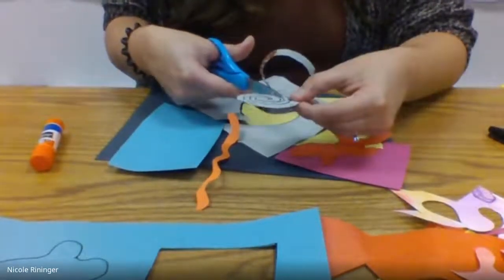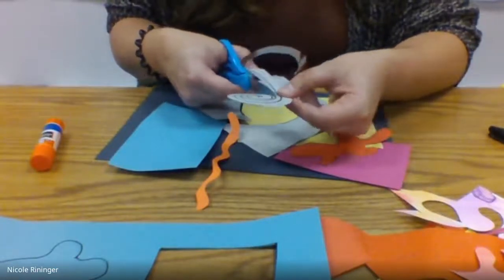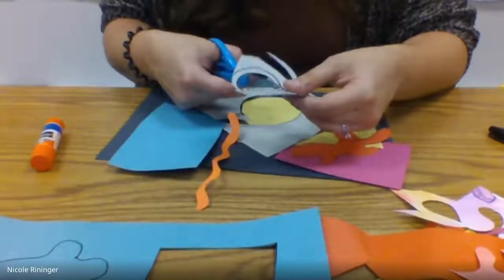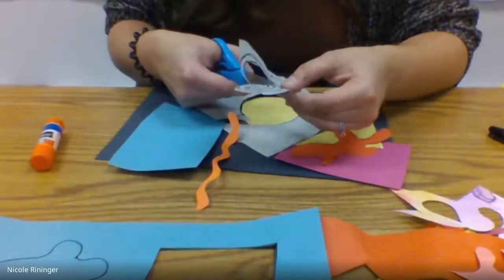This one can be a bit tricky, so really go slow. You don't have to do a spiral if you don't want to, but I figured I'd show you how to do it since some of you might be interested.